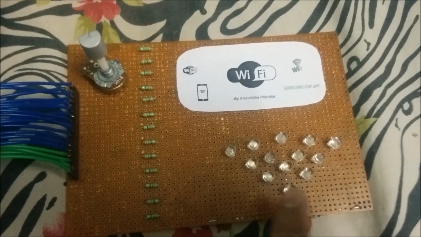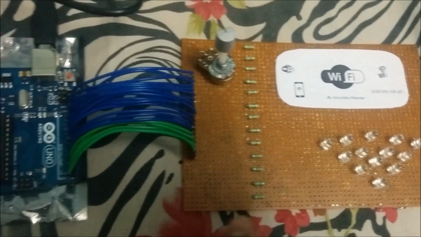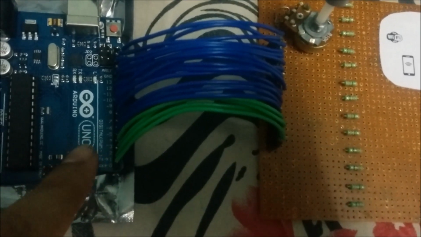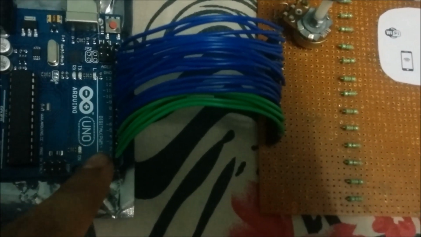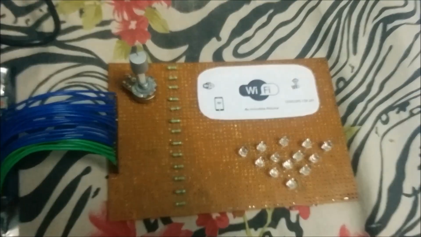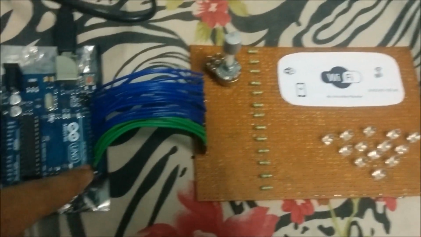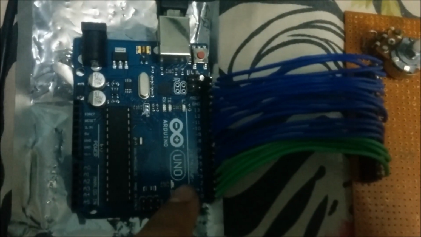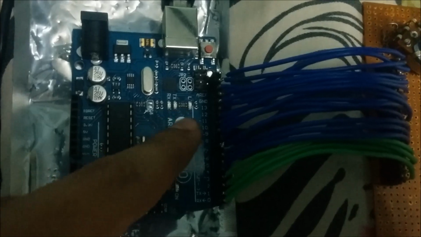Now, each LED is connected to one of the digital pins of this Uno board. Total 13 LEDs are there, so I would be requiring 13 digital pins from 0 to 12.